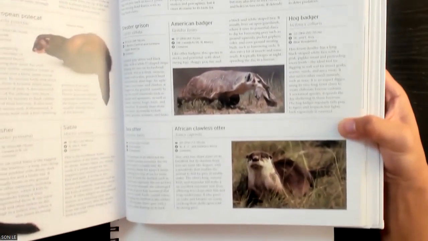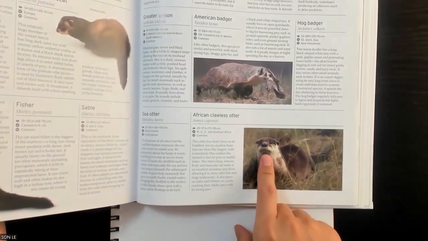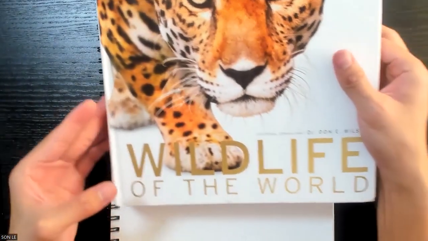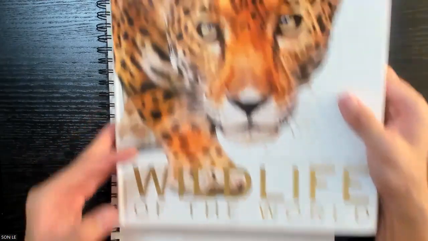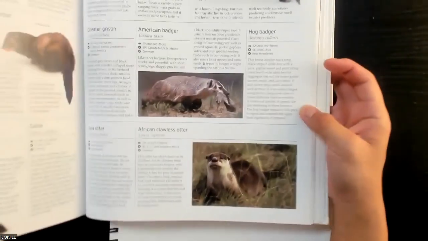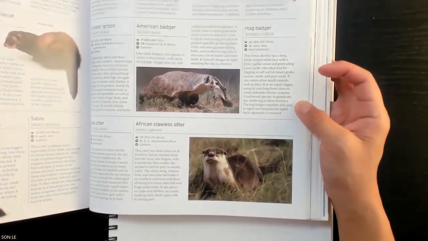Today I'm going to show you how to sketch an African otter. So there's him. We're using the reference from the book called Wildlife of the World, published by DK. If you have the book, we're on page 399, and the reference is at the bottom. We're going to focus on the portrait of the otter only.